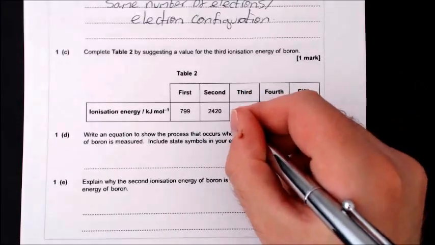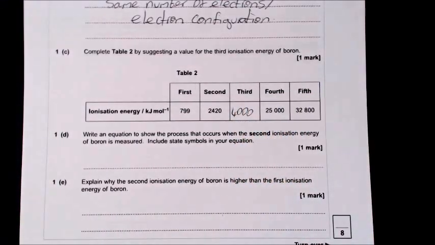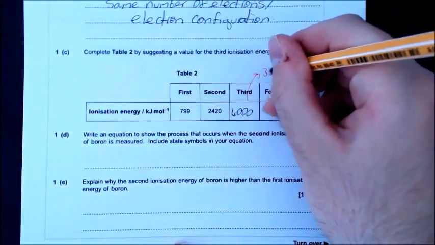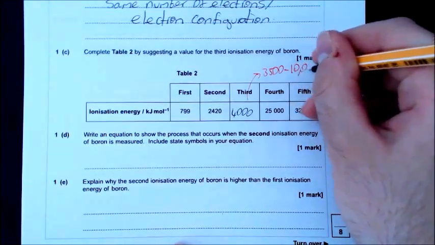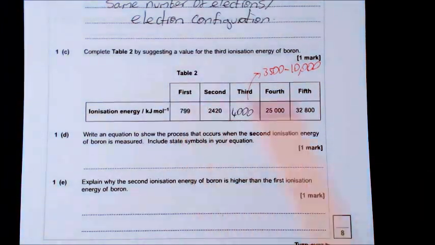So you could put a number in something like 4,000 in there. However, the mark scheme will actually accept a number that is between 3,500 and 10,000. But it can't be anything bigger because it can't be too close to this, because the electron is in the same shell as these two.